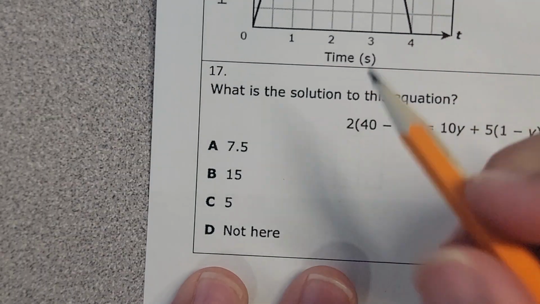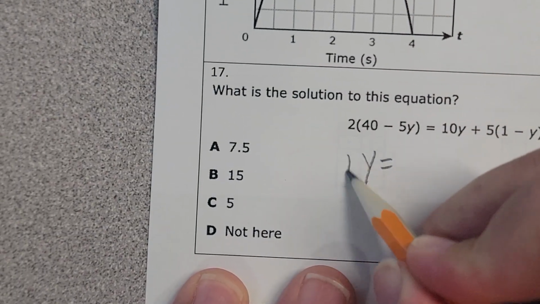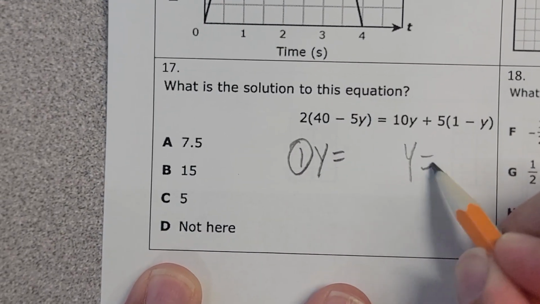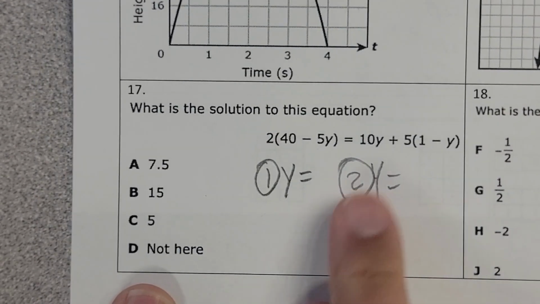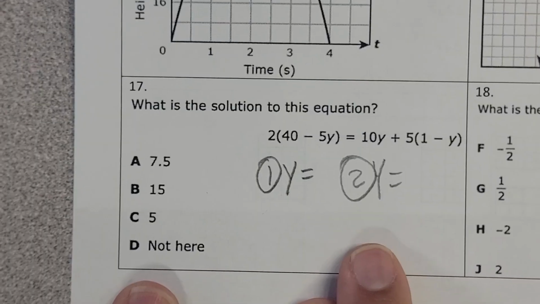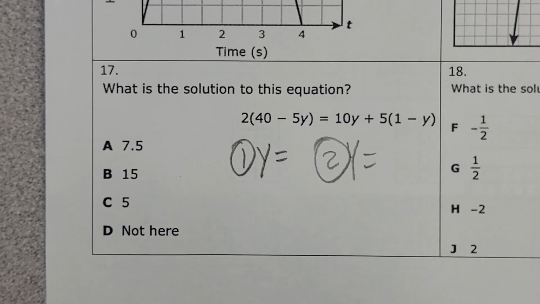All right, the last one's the easiest one. We're going to put this in y equals in number 1. We're going to put this in y equals in number 2. And we're going to find out where they cross. All right, really easy.